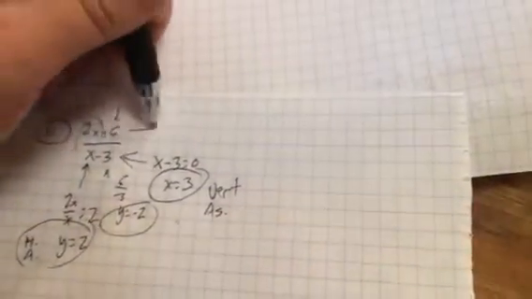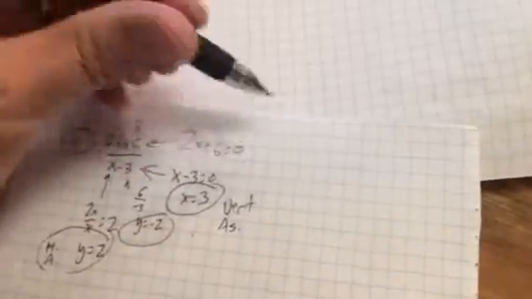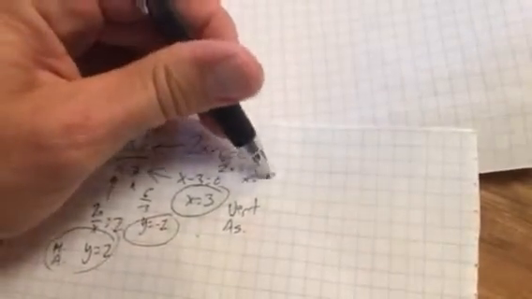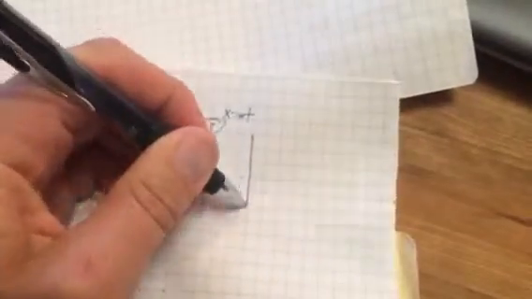And then my zeros, I want to know when it crosses the x-axis. That's when this is 0, because it'll be 0 divided by something. So basically I want to know when's that 0? So subtract 6 from both sides, divide by 2. So there is my x-intercept. So now I have all my pieces. I can start to sketch my graph.